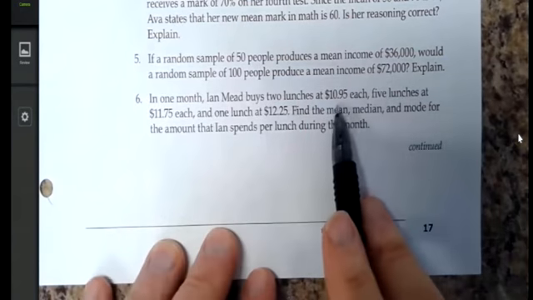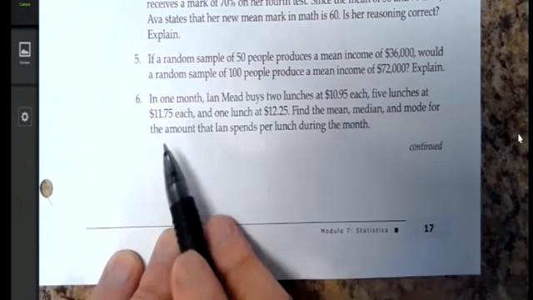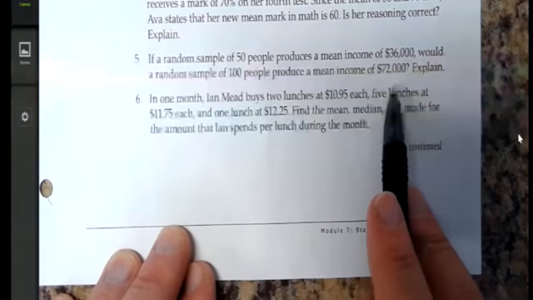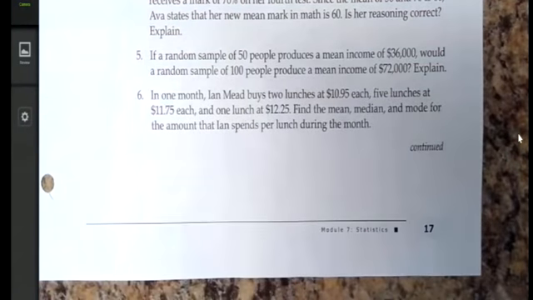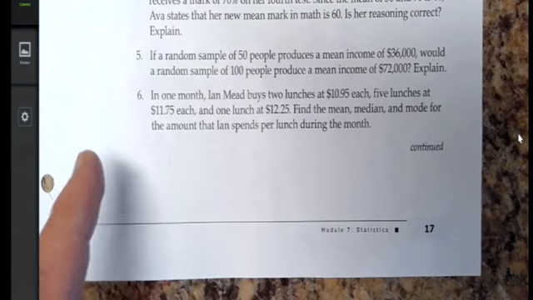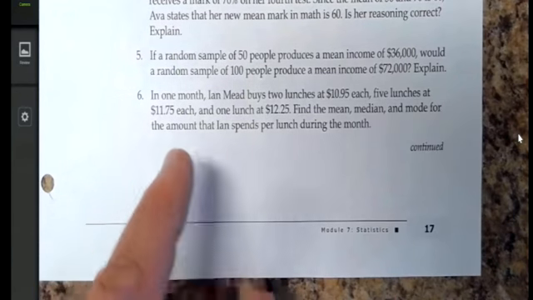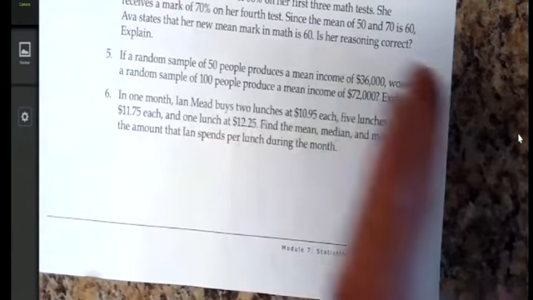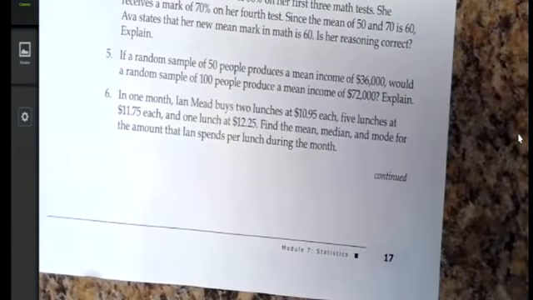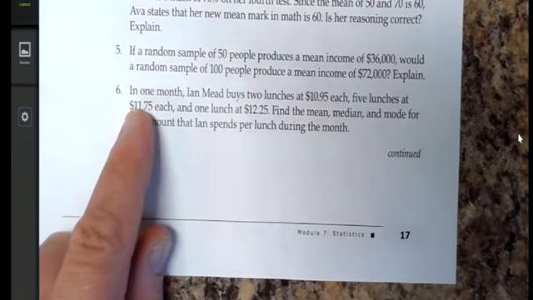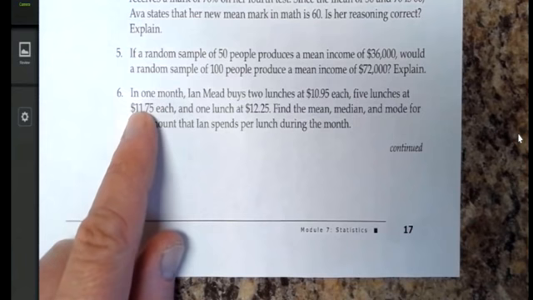The number that you get for this times 2, this times 5, this times 1, to find your mean. In order to find the median, you write them out, right? Two 10.95s, five 11.75s, one 12.25. You put all those in order, find the median, and the mode is of course that. The mode is so obvious, right? 11.75 because he bought it 5 times.